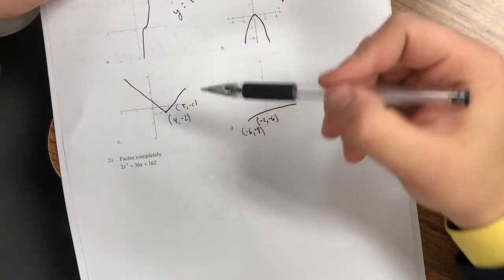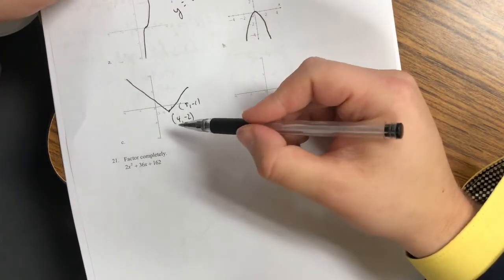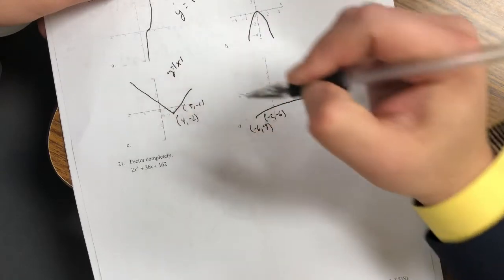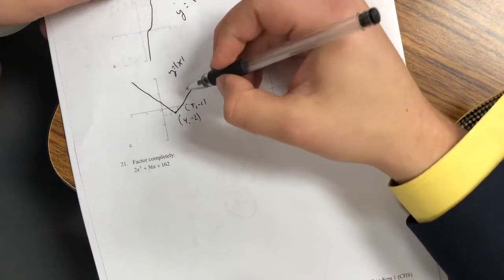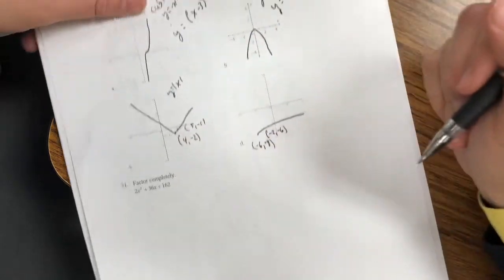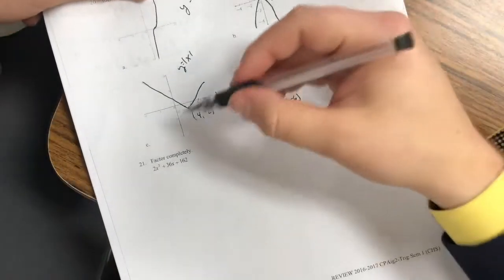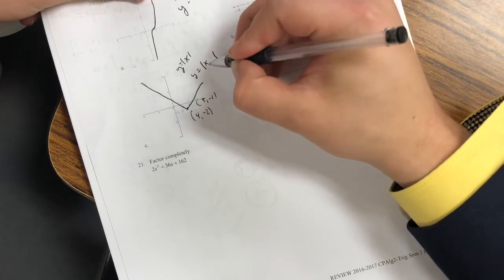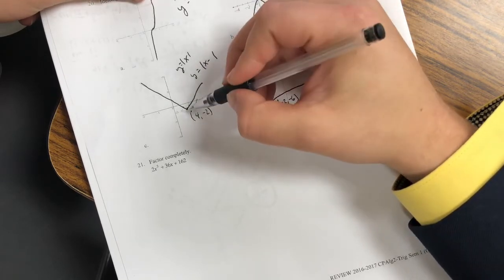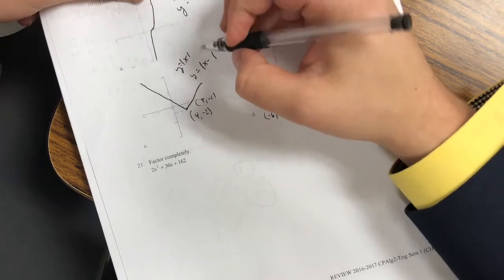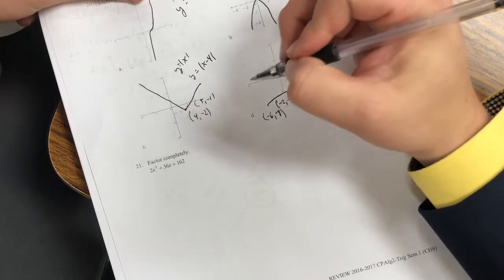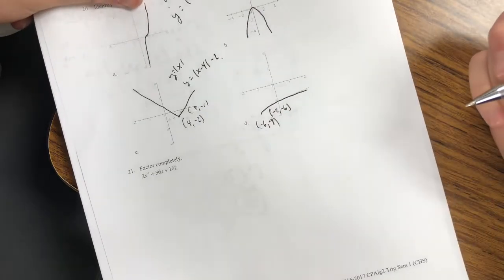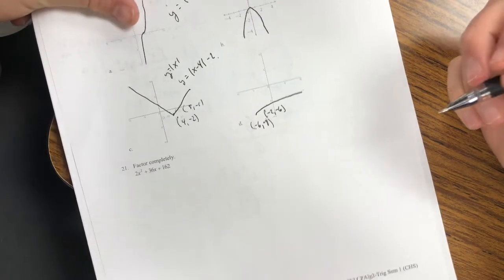This v-shaped equation is an absolute value equation that has been shifted. So absolute value looks like this, but it's been shifted vertically, to the right and down. So we're going to get y equals, to the right would be subtracting, and it looks like the new vertex is 4 comma negative 2, so it's a shift to the right of 4 and a shift down of 2. That's how you shift that absolute value function.